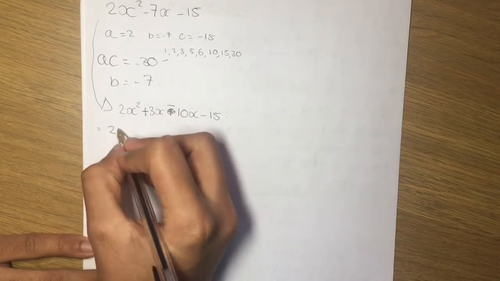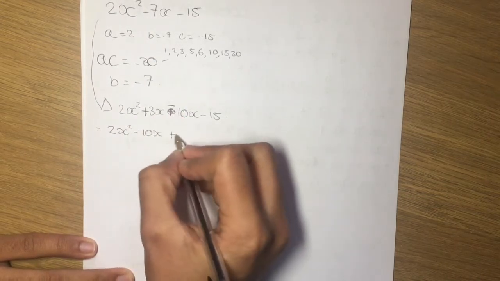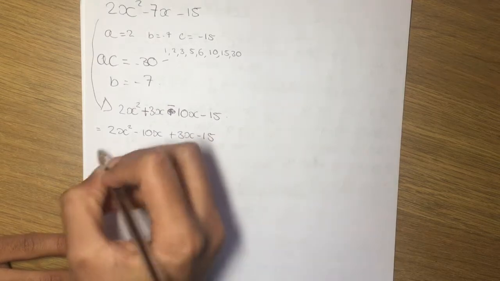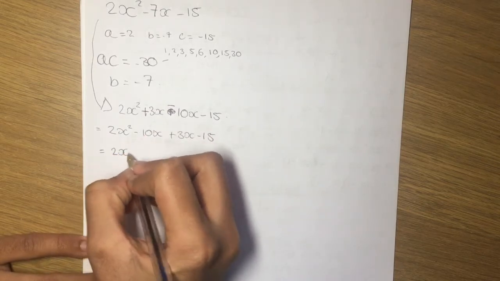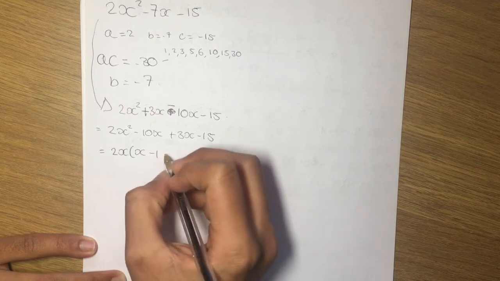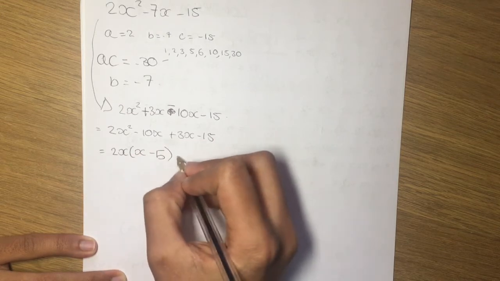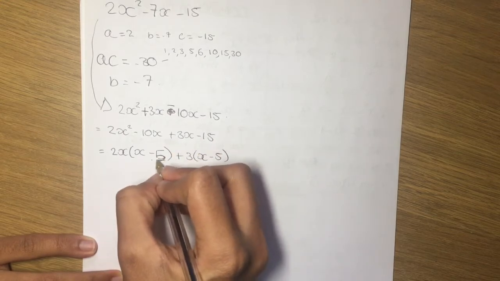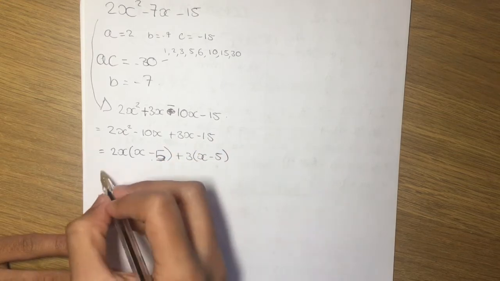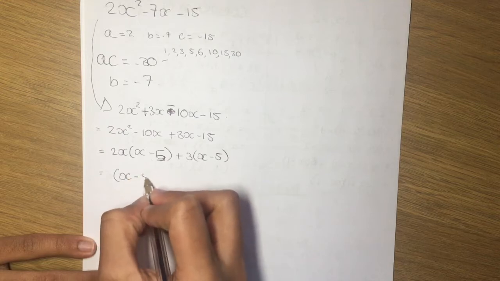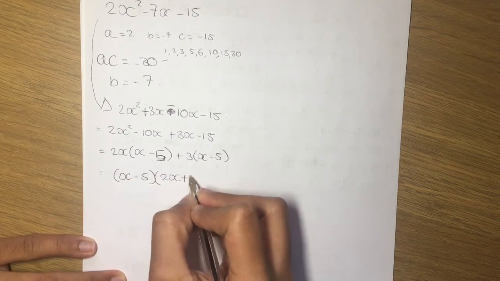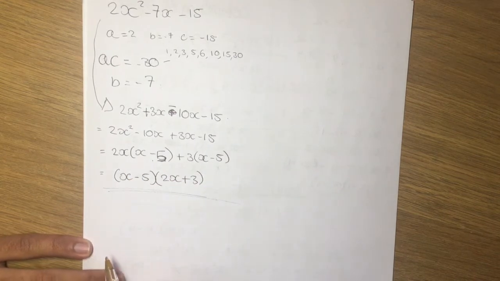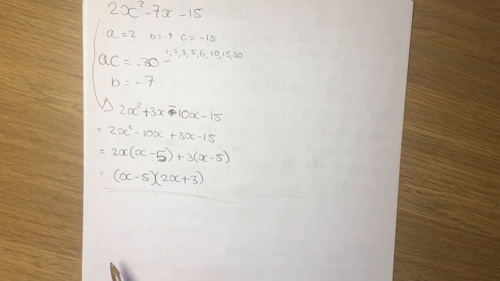All we've done is just replace the minus 7x with a minus 10x plus 3x, and then we're going to factorize it out. So we're going to pull out a 2x, so we get x minus 5, and then plus 3, pull out a 3, and then we get x minus 5. And the two brackets are the same, which means we've done it right. So all we do is we take that bracket, so we get x minus 5, and times it by everything else that's left over. So we get x minus 5 times 2x plus 3.